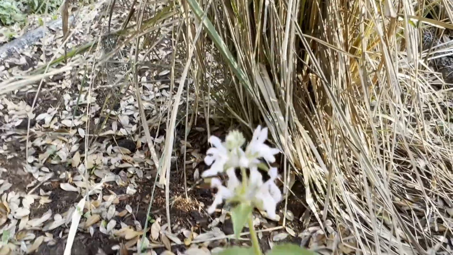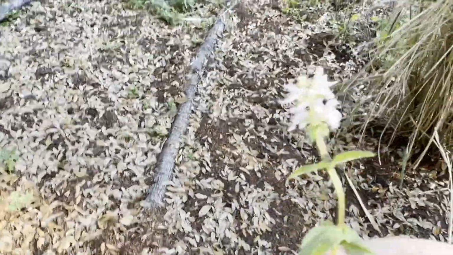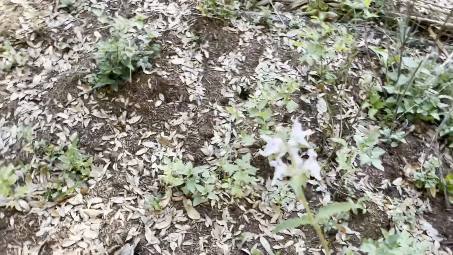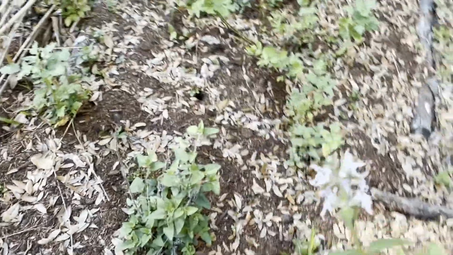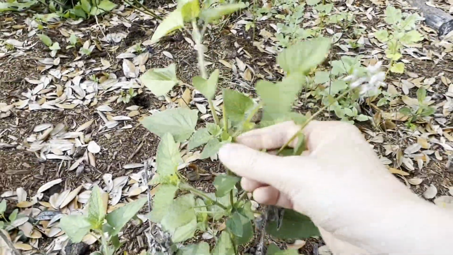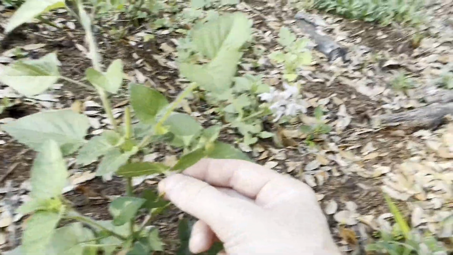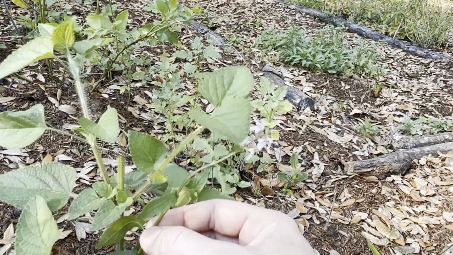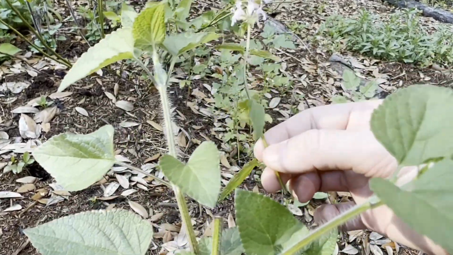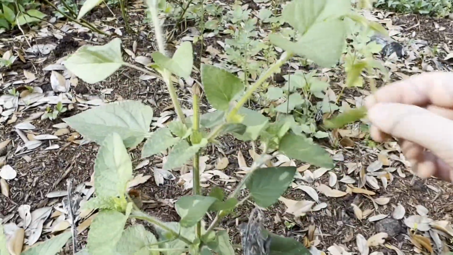I'll take you over to another member of this family that I'm growing ornamentally, and also because pollinators like it. This is red sage, or scarlet sage, and if you hold these up next to each other, you can see the similarity in the arrangement and the morphology, the leaves and everything.